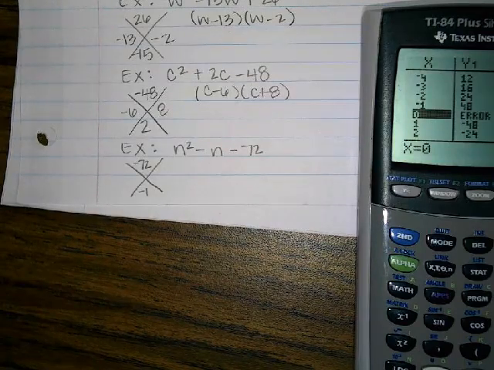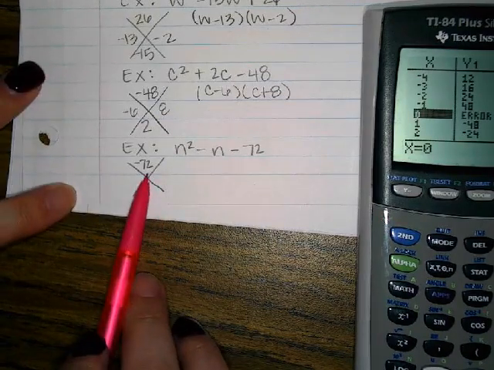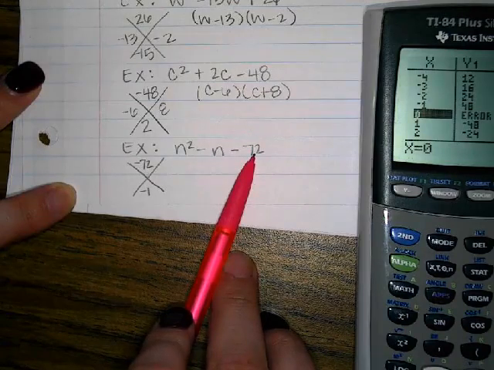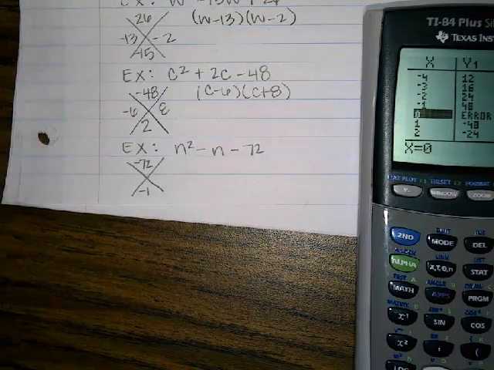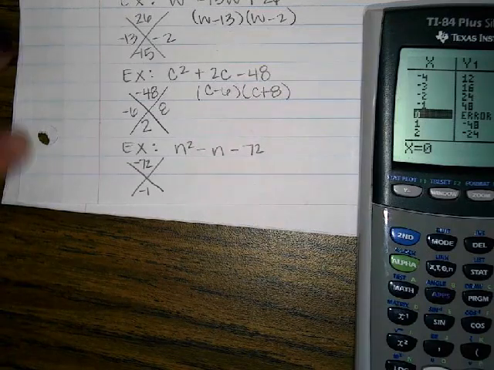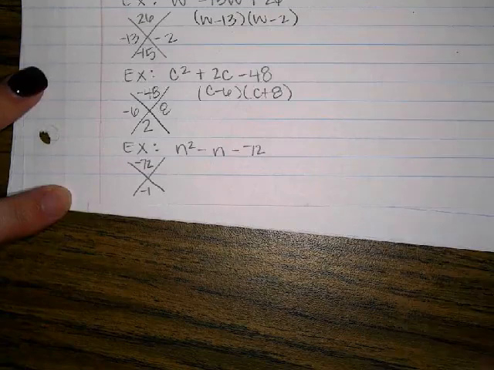So when you put that on the calculator, it doesn't matter which one you divide, so can you just take the one that has to be the number on the end? Good question. Okay, so the two numbers we said were negative 9 and 8, right? So n minus 9, n plus 8.